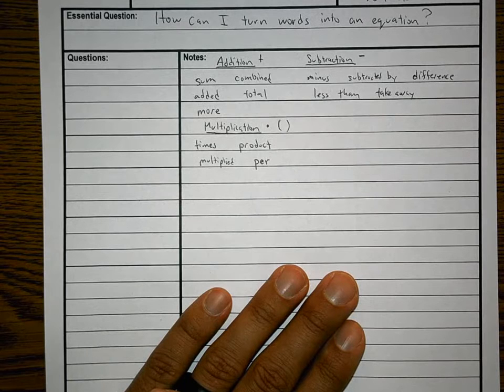The price per cookie is 50 cents per cookie. If you have 2 cookies, you are going to multiply 2 times the 50 cents. Per usually means multiply. Usually.